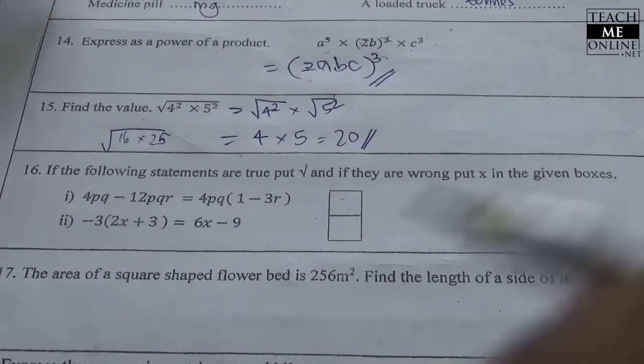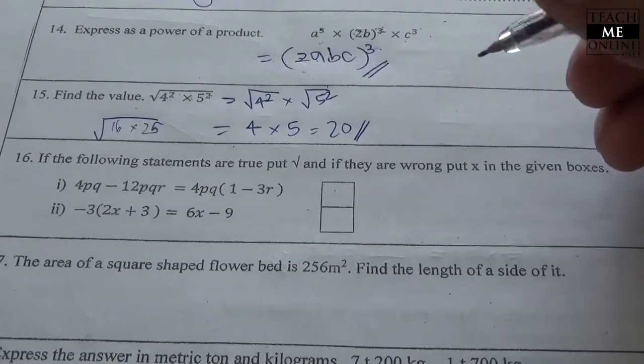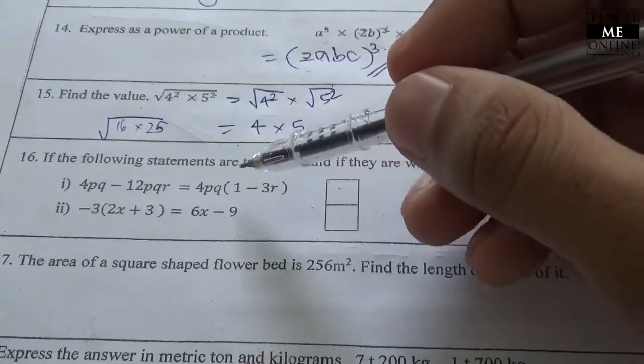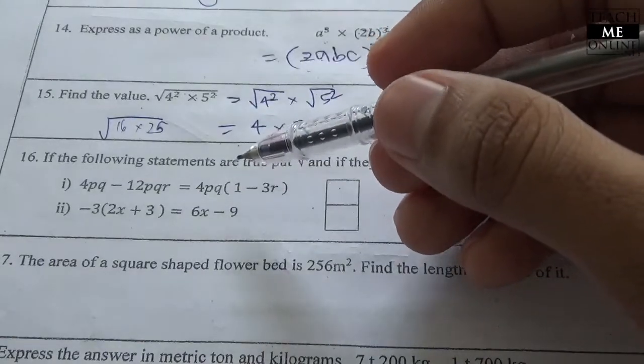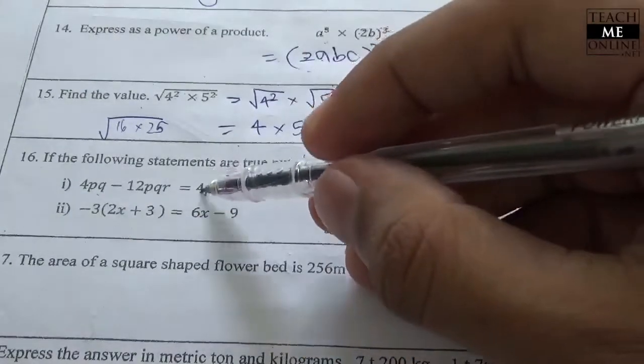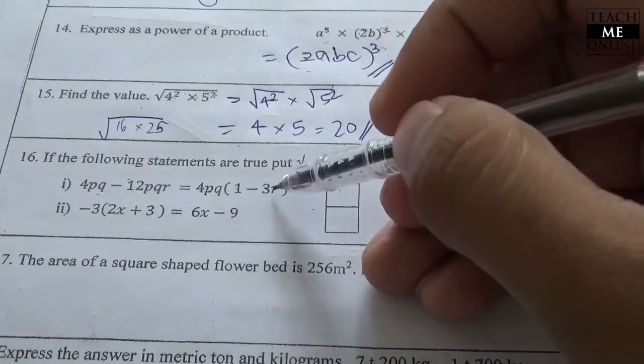Right. Question 16. If the following statements are true, put a tick, and if they are wrong, put a cross in the given boxes. 4pq minus 12pqr is equal to 4pq into 1 minus 3r. 4pq into 1 is 4pq. 4 into minus 3 is minus 12. pq into r is pqr.